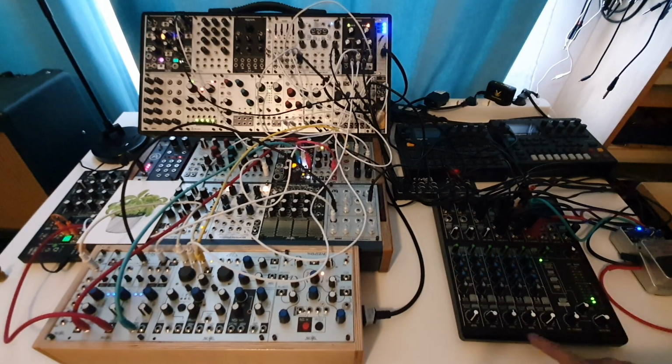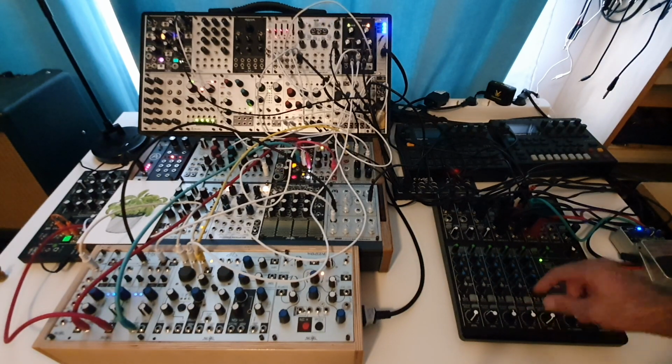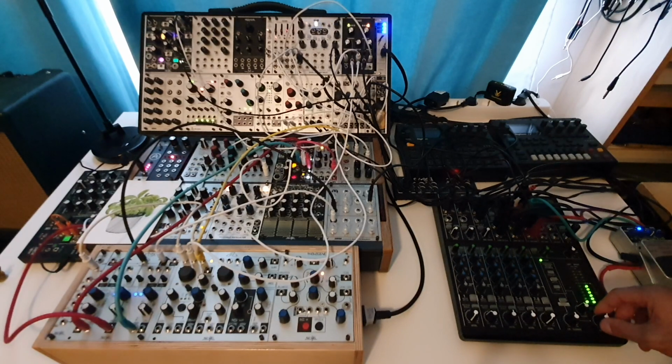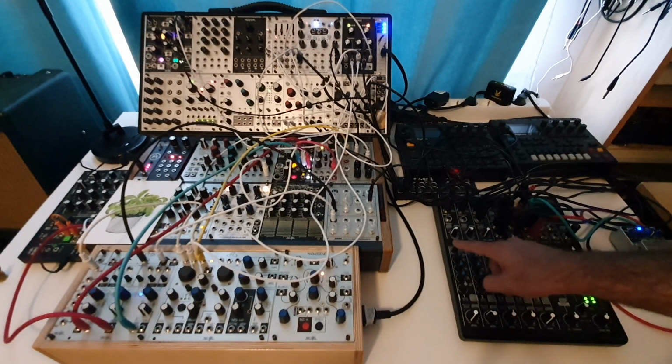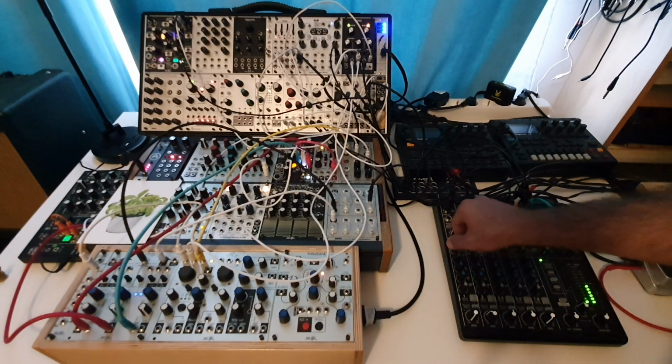I'll bring things into balance, all the sounds into a balance, and then slowly the piano sample will overtake everything, because it is covering most of the frequencies if you hear carefully. The noises are almost gone. You don't hear them. So in this case, I will just turn them off because they're not useful anymore.